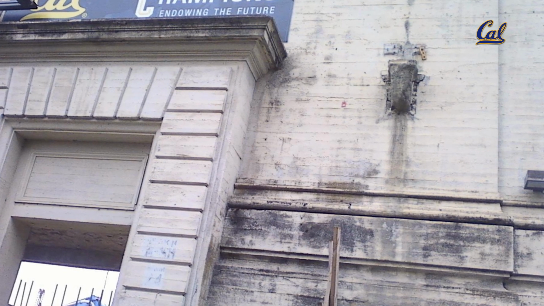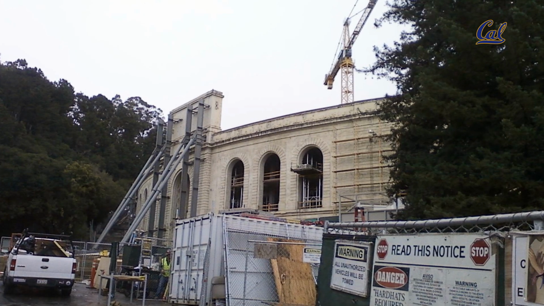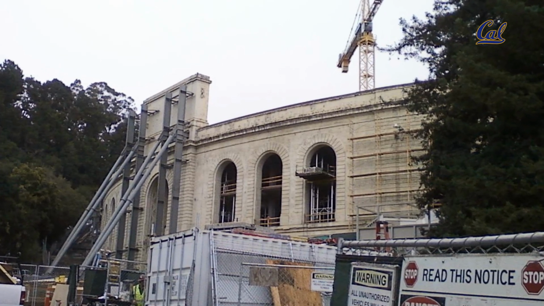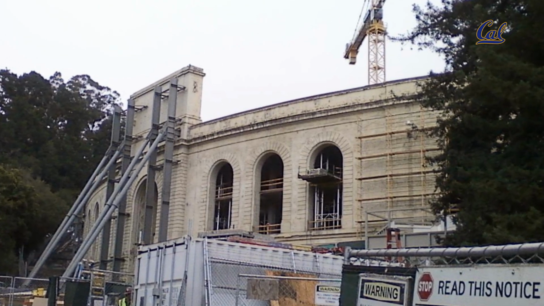One thing to note, I mentioned before that this stadium is historic. So with that being said, the facade of the stadium is a historic facade, and this is a close-up view of that facade. When they demoed the entire west side of the stadium, given the fact that the facade was historic, they had to maintain the outer wall.